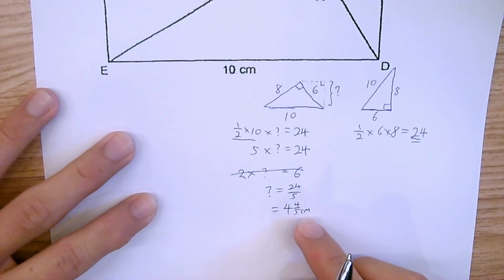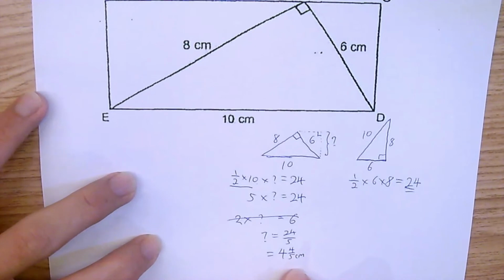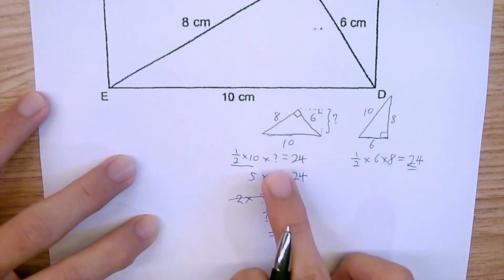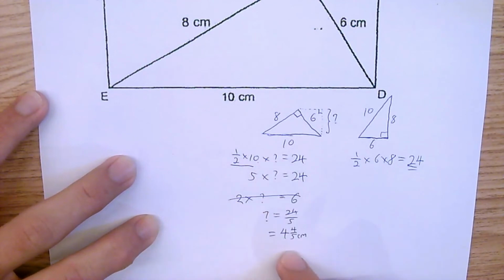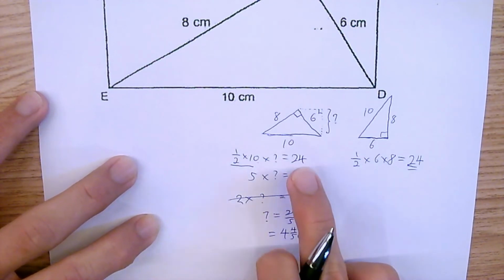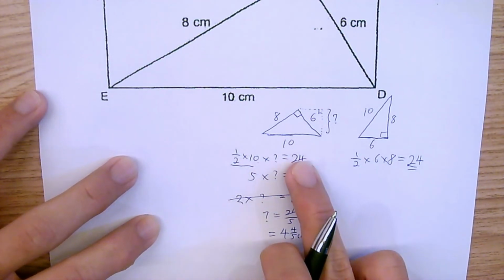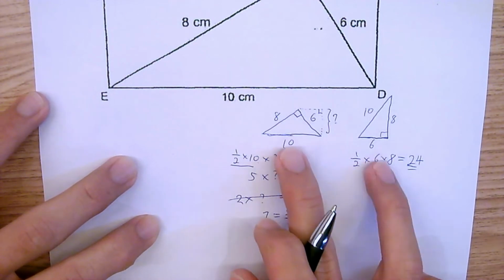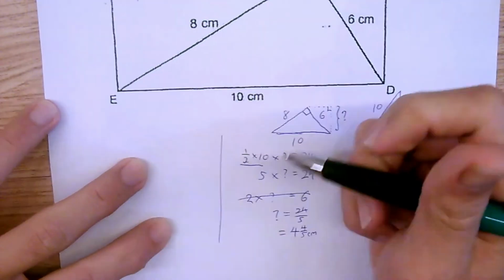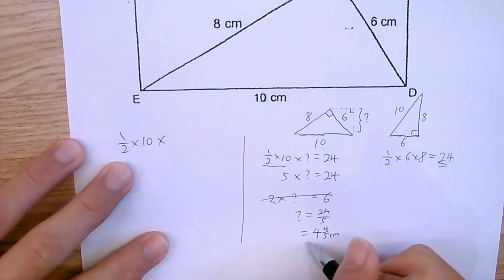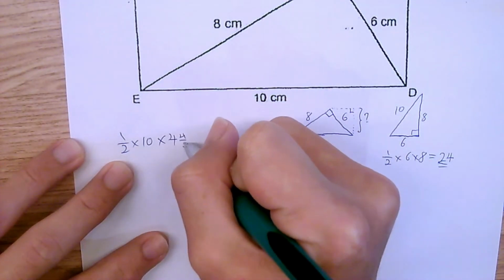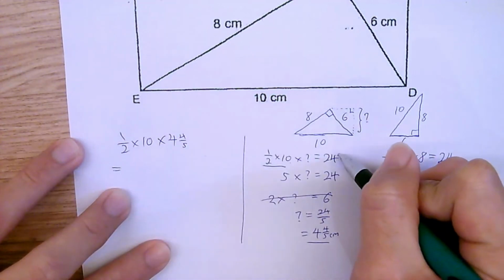Now, how to double confirm this answer? We will put this 4 and 4 over 5 into this question mark, which is half times 10 times this 4 and 4 over 5. I must be able to get 24, because as I mentioned previously, no matter which method you use, the answer must still be the same. So I'm going to recheck my answer. I'm going to take half times 10 times 4 and 4 over 5. Let's see whether I get 24.